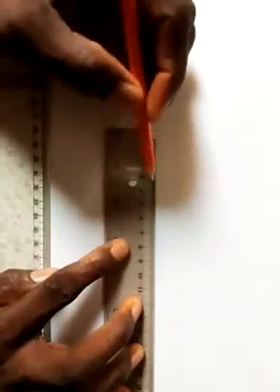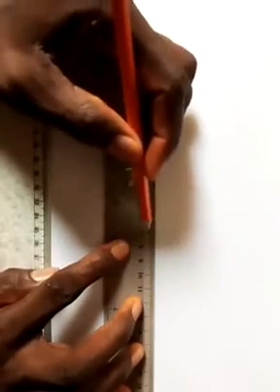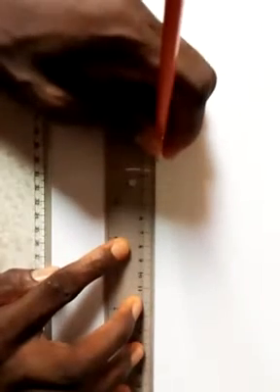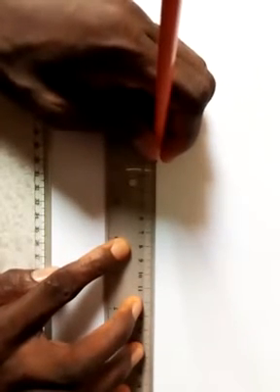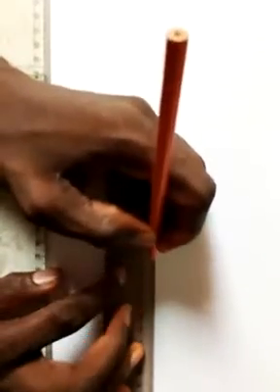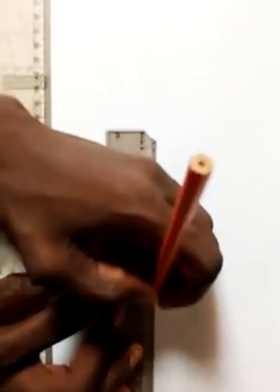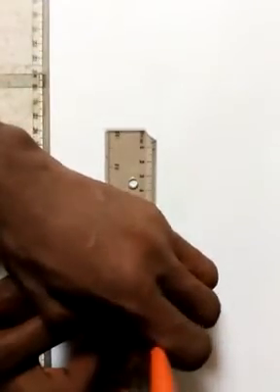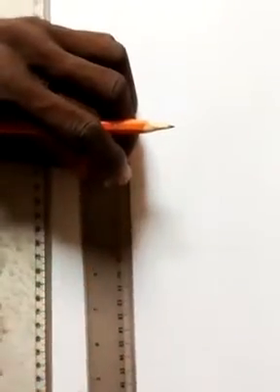So 60 mm from here: 10, 20, 30, 40, 50, and 60. This is 60 mm here. And again from here, 10, 20, 30, 40, 50, and 60. This is another 60 on the right side.